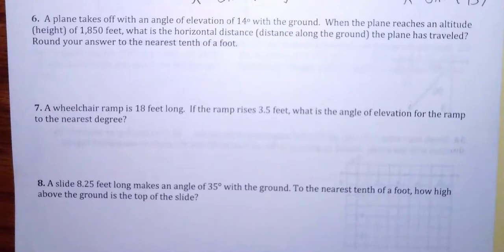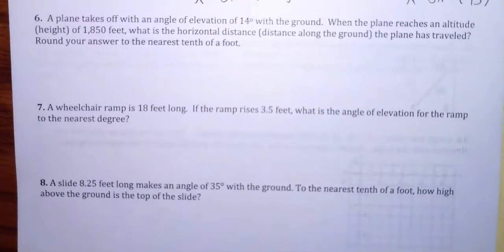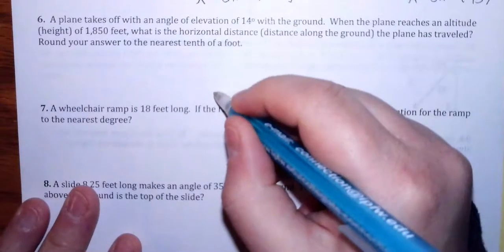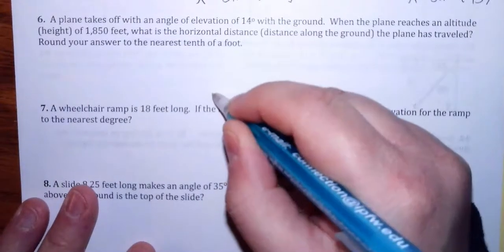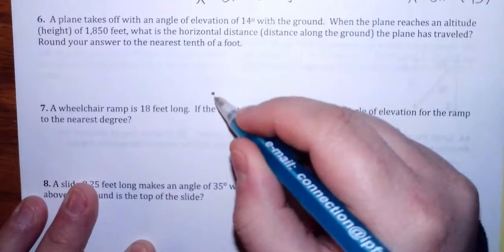Okay. Any of these questions that don't have a picture, I'm going to try to draw a picture because that'll help us figure out what we want to use in this situation. So for number 6, it says a plane takes off, and I'm not the greatest drawer in the world, so this dot's just going to be my plane. Takes off with an angle of elevation with the ground.